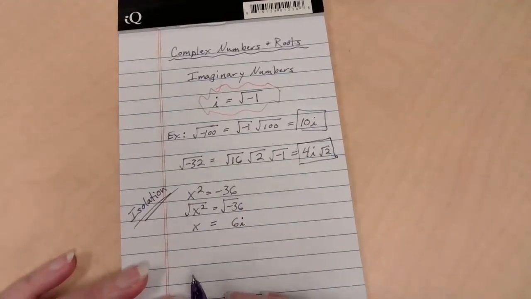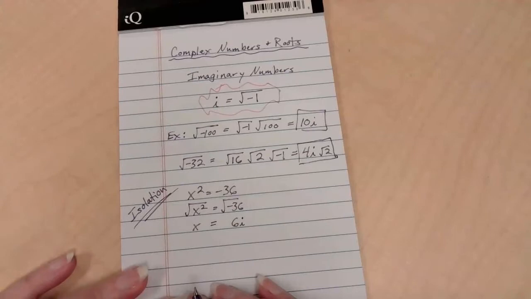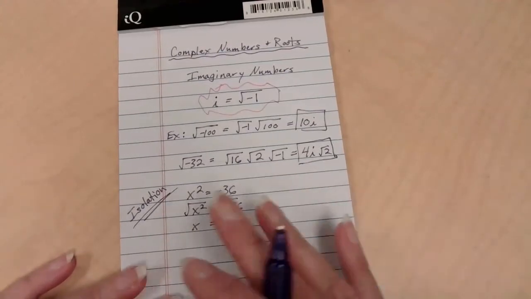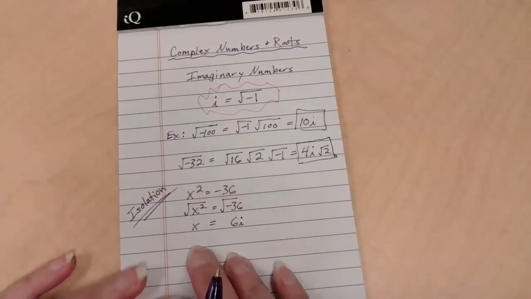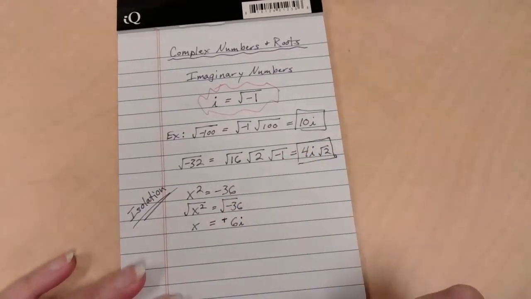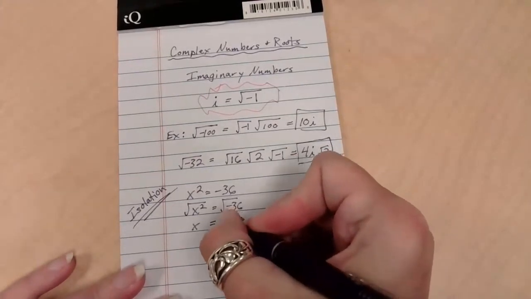Did you notice? I left a space right there. How many answers does a quadratic have? Because the vast majority of people are already on to the next problem and their brains aren't really thinking. Quadratics always have 2 answers. Technically, positive 6i will work, but so will negative.